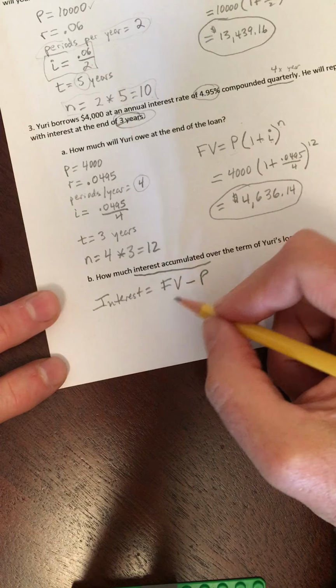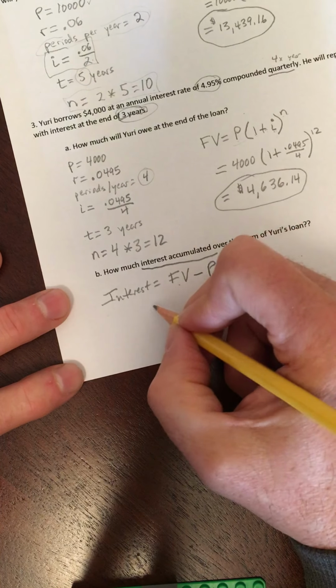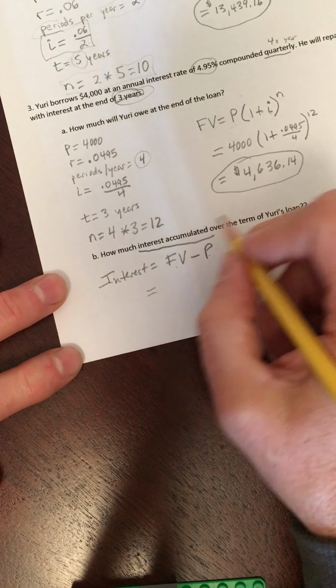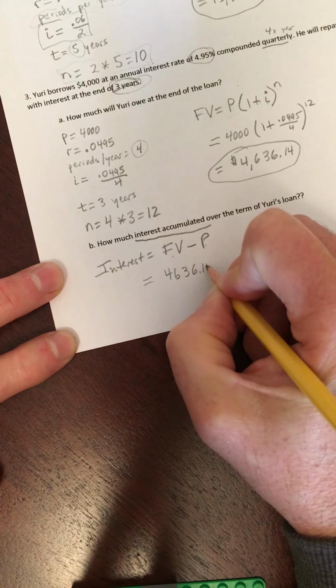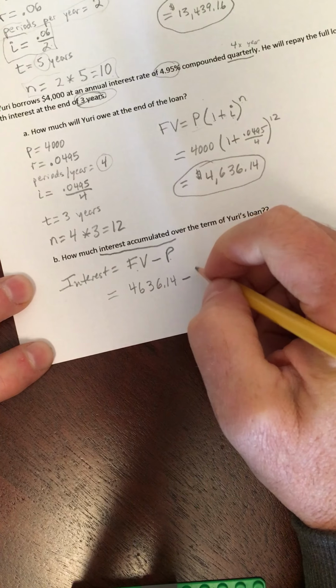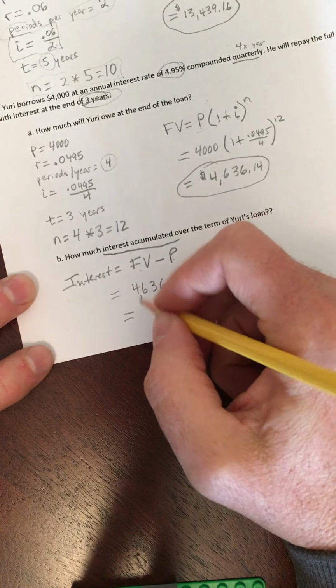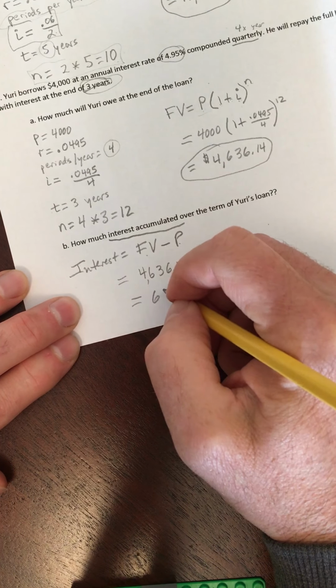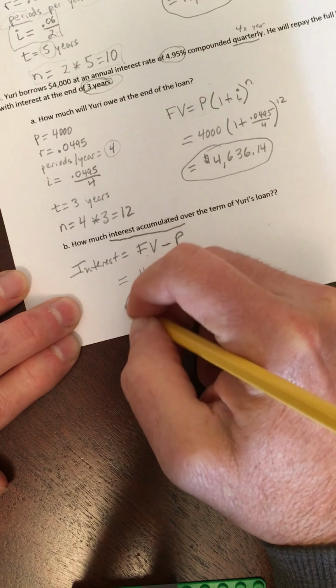That's all the interest is. You put in this much, you got out this much, so the rest had to be interest. So for this, Yuri ended up paying $4,636.14 minus the $4,000 that he borrowed, and so just subtract those two, and the difference, $636.14, is how much interest he paid.